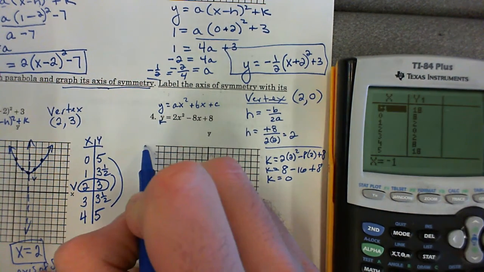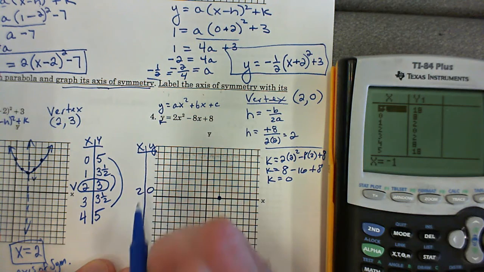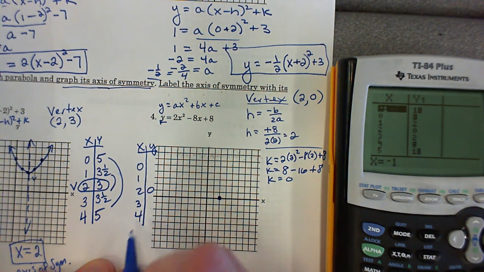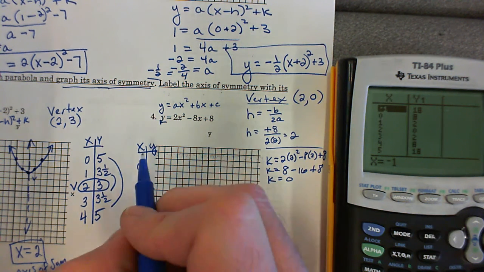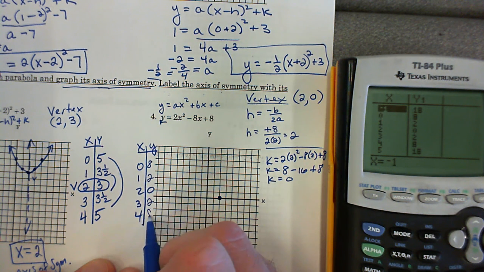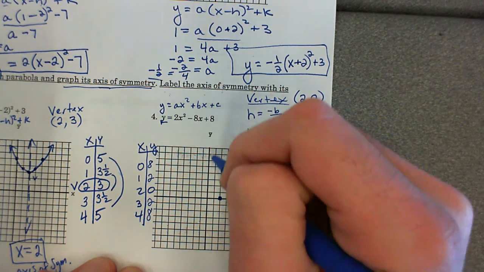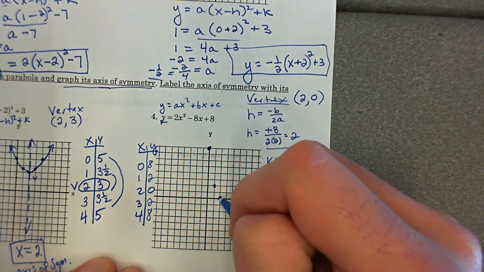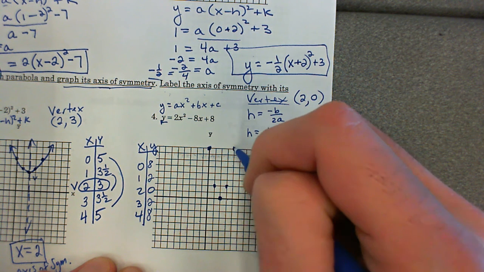So at this point, you would make your chart, x and y. You would put 2 comma 0 in the middle. You want a couple smaller, a couple larger, and then you would plug those values into the equation. But I have them right here, so I'm just going to fill them in. This is an 8, this is a 2, this is a 2, this is an 8. Okay? So at 0, I'm at 8. At 1, I'm at 2. At 2, I'm at 0. At 3, I'm at 2. And here I'm at 8.